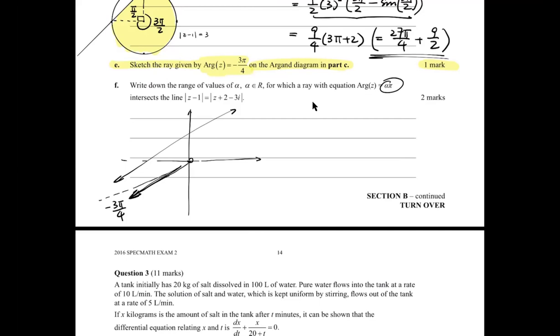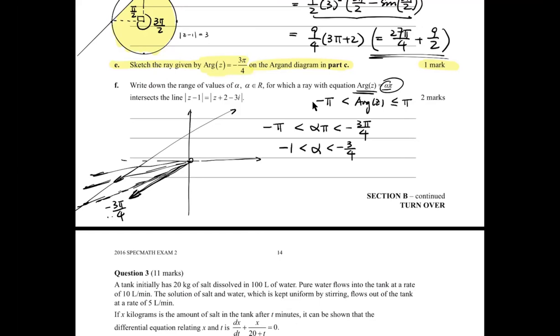But if the angle is a bit bigger, closer to the x-axis, you could have an intersection here, or like that, or like that. But remember, it's the principal argument. Any principal argument must automatically satisfy this relation here: greater than minus pi, smaller than or equal to pi, okay? So your alpha pi must be smaller than minus 3 pi on 4, but greater than minus pi. So alpha is greater than minus 1, smaller than minus 3 over 4.